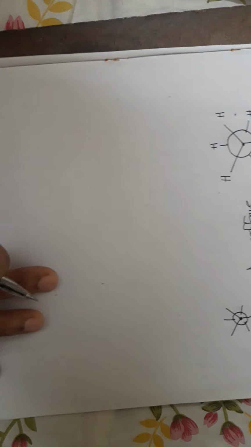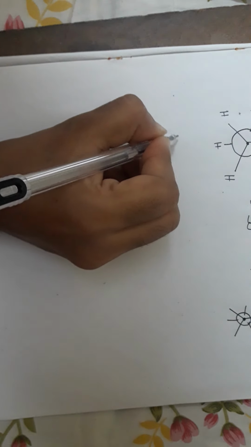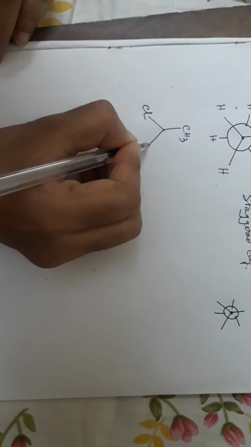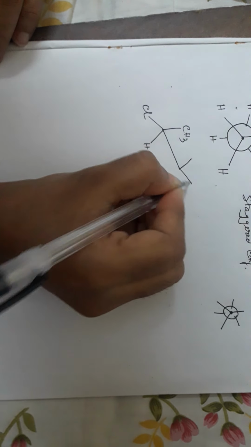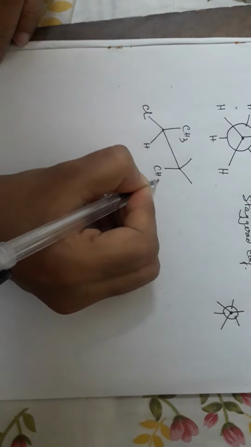One more example I am showing. Suppose CH3, Cl, Br linked with back carbon like that.